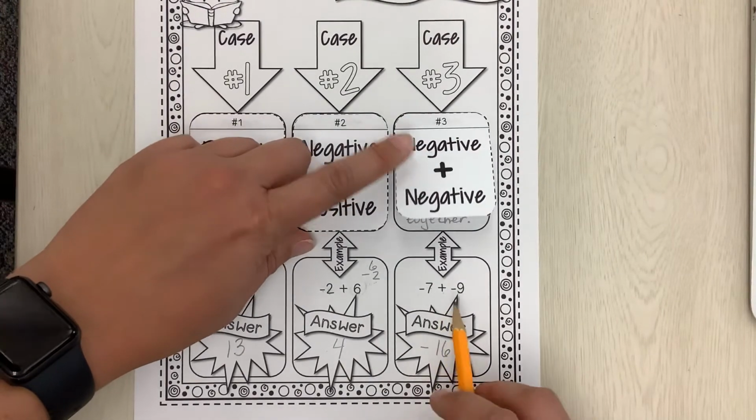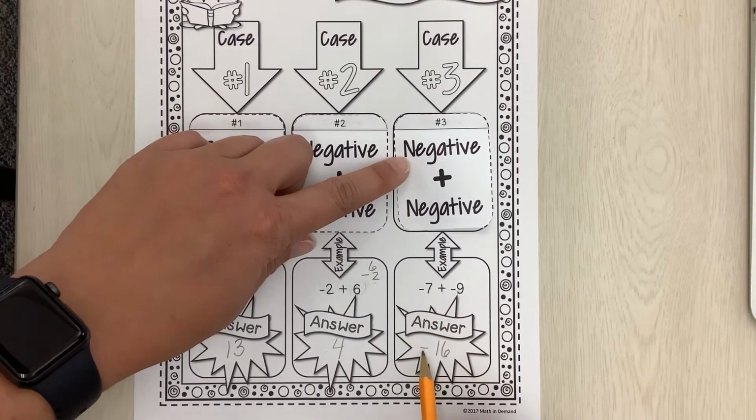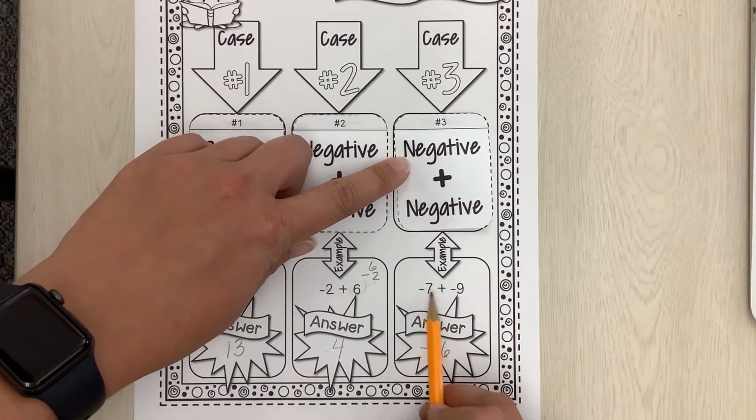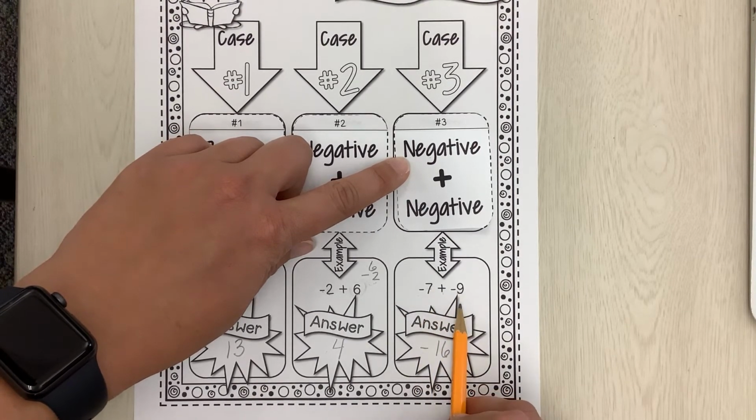The negative and the negative: you're going to keep the sign negative, so we already just moved that right down there before even doing any math, and then we combined those two numbers together.